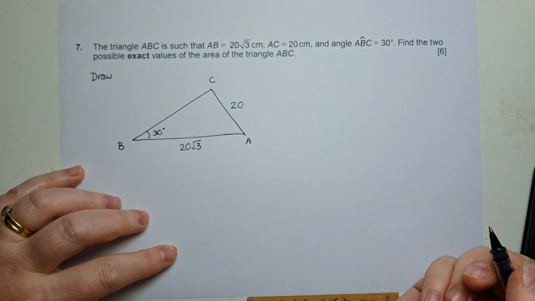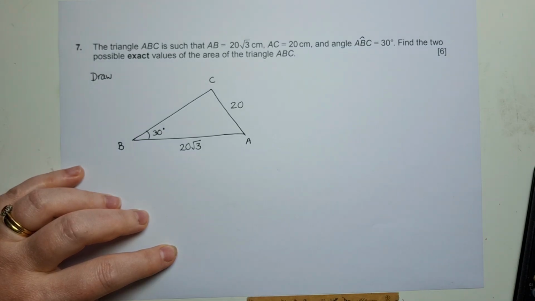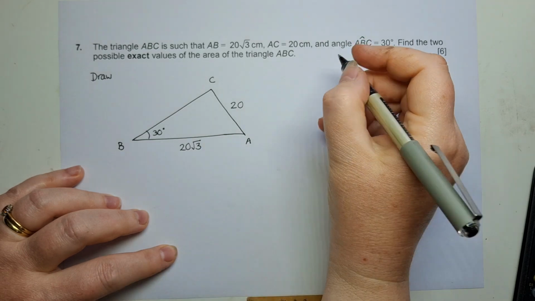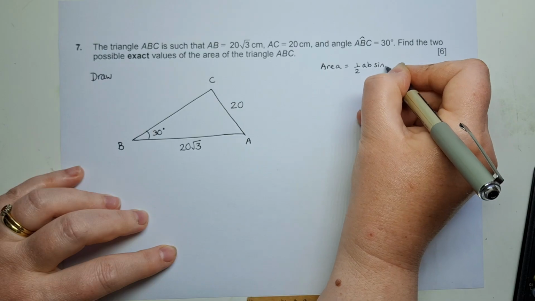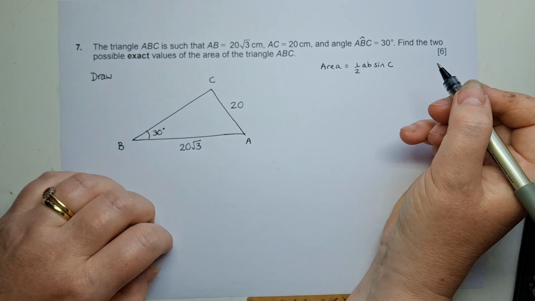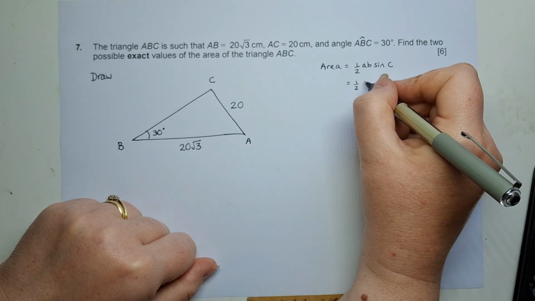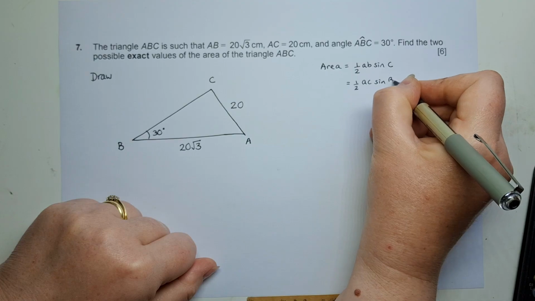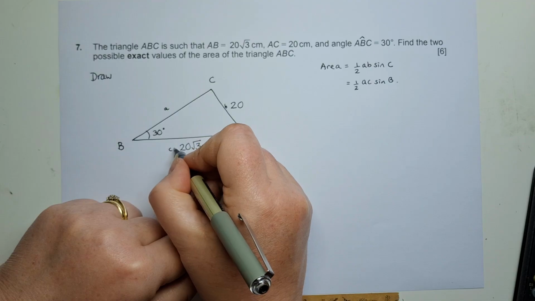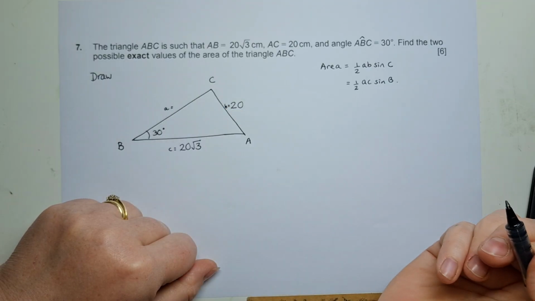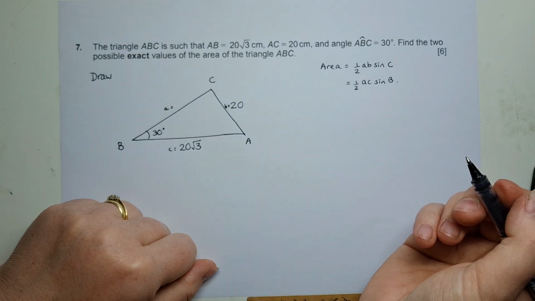So the possible exact values. We're going to need to find some extra information. Remember, your area is a half AB sine C, or whichever angle you're doing. So we could do a half AC sine B. That's little a, that's little b, that's little c. Those are equal to the opposite letter. So I'm just thinking, what's the best way to do this?